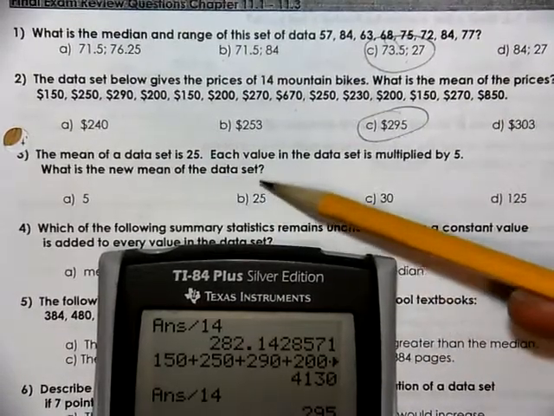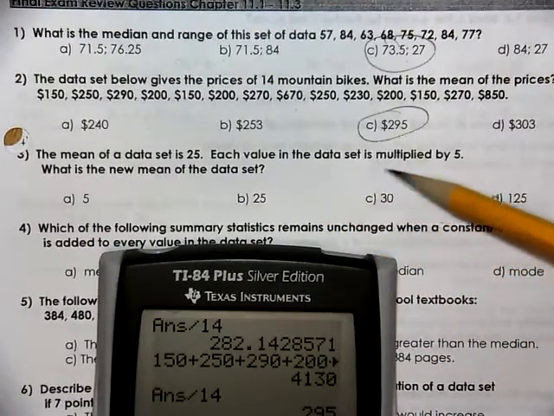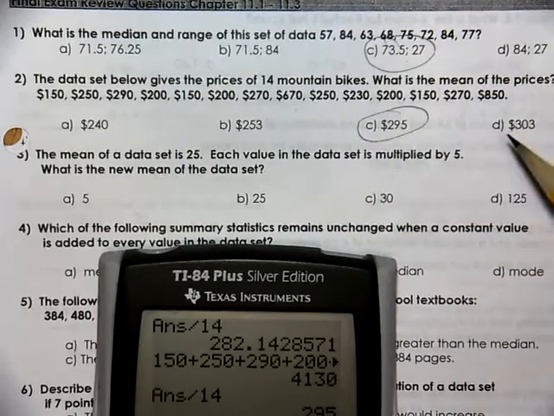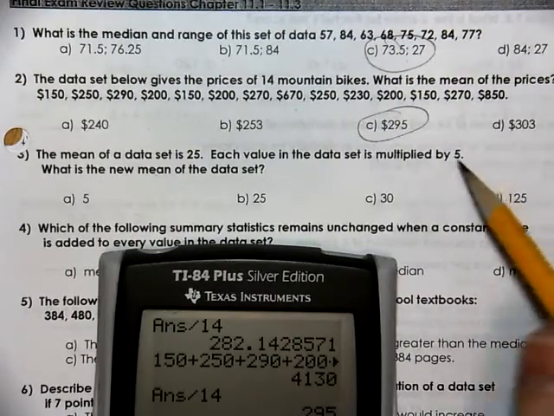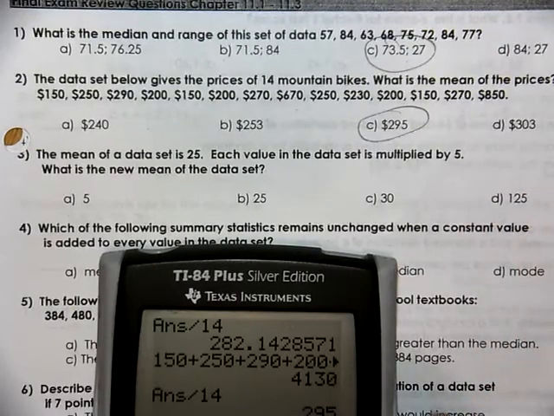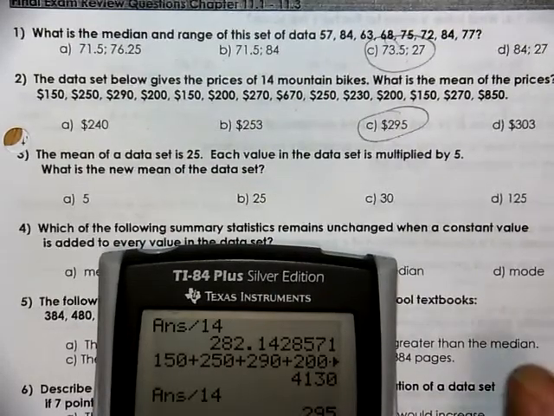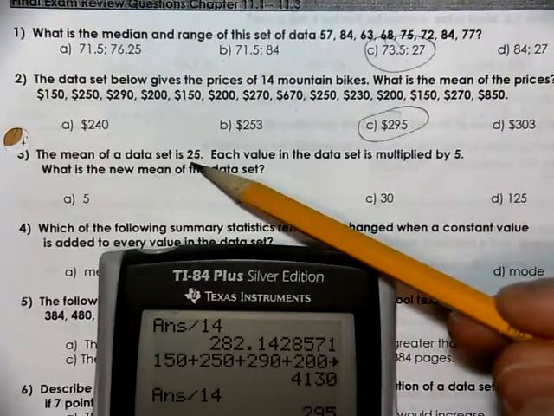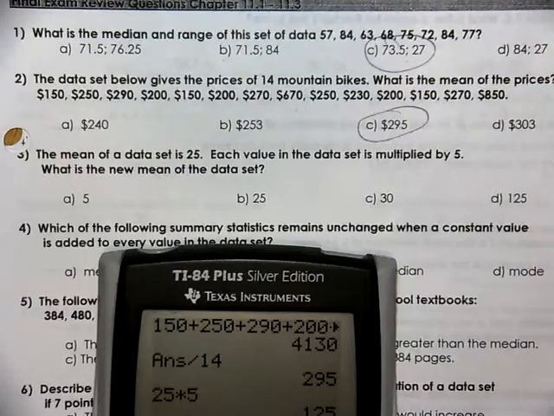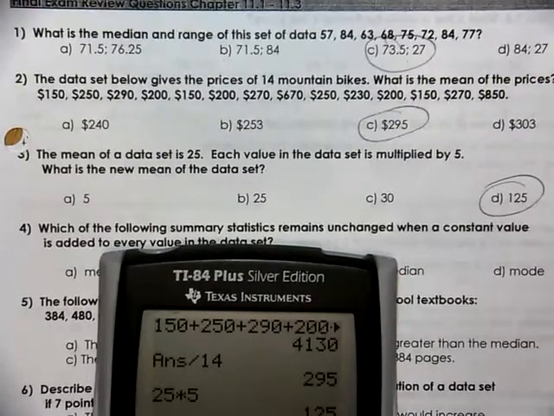The mean of a data set is 25. Each value of the data set is multiplied by 5. What is the new mean? Well, when we multiply all the values of a data set by the same amount, think about what happens to the data. The smallest one gets bigger, the largest one gets bigger. That means the mean is going to get bigger by that same multiple. So if the mean was 25, we're going to times that by that multiple of 5, and it's going to be 125 is the new mean.